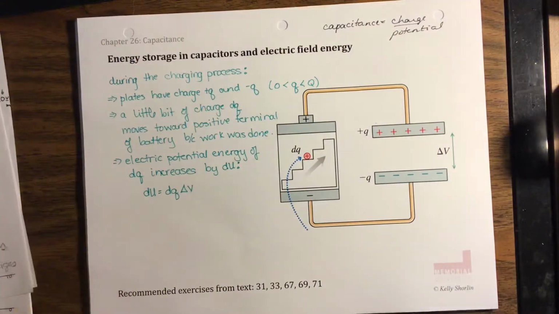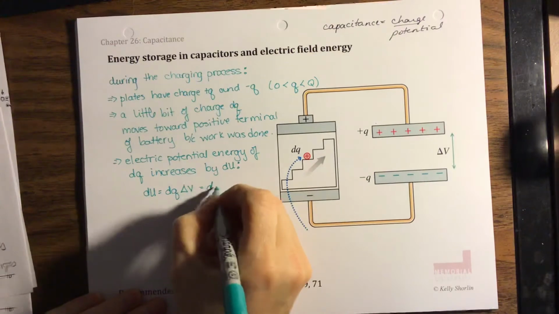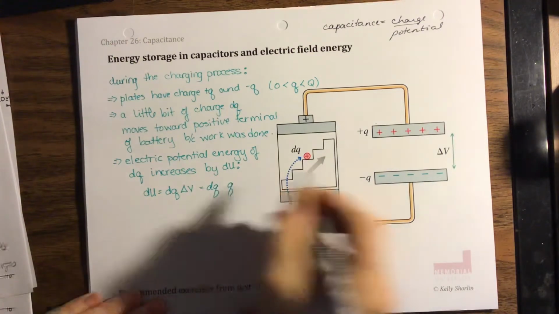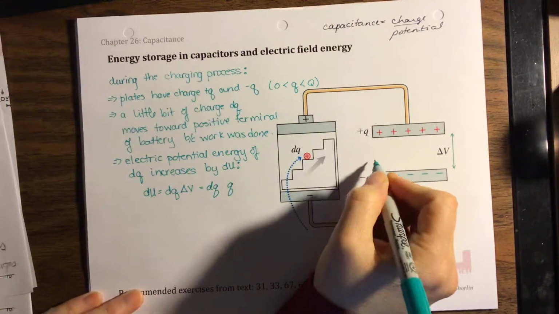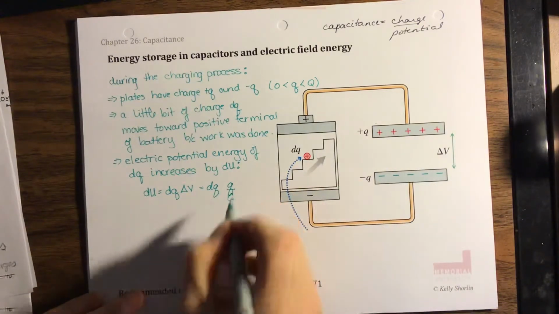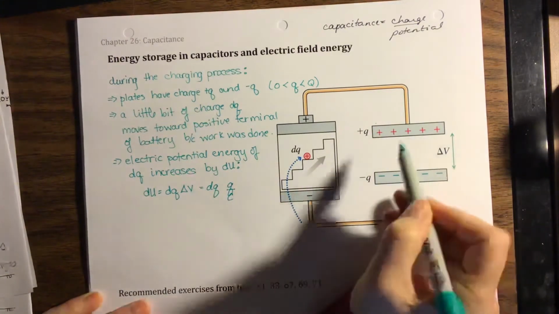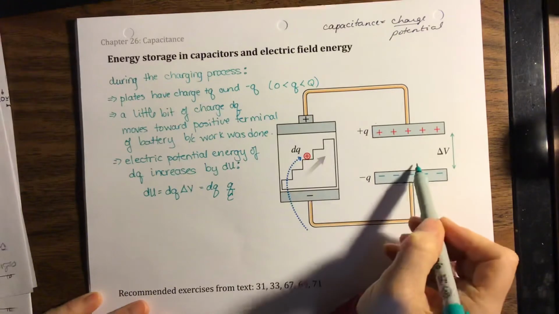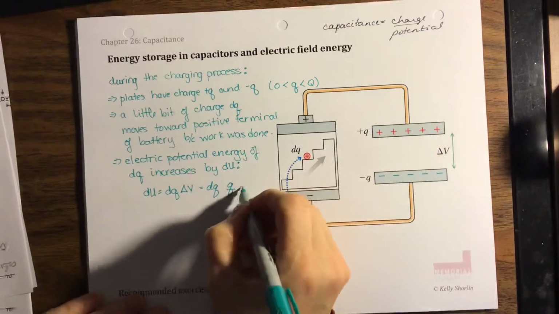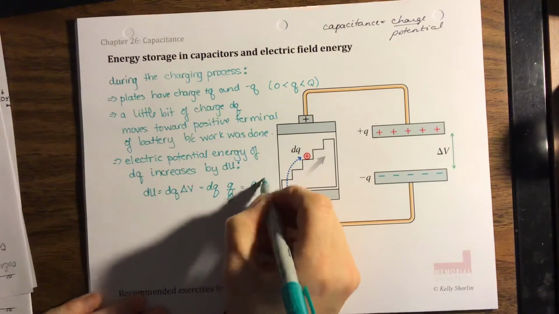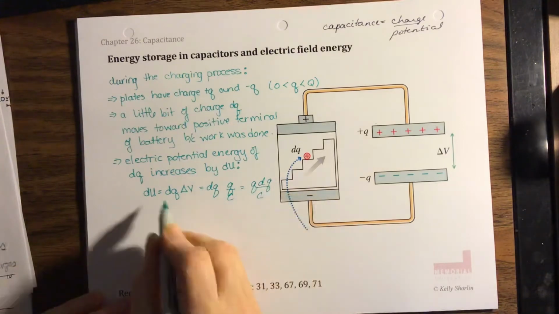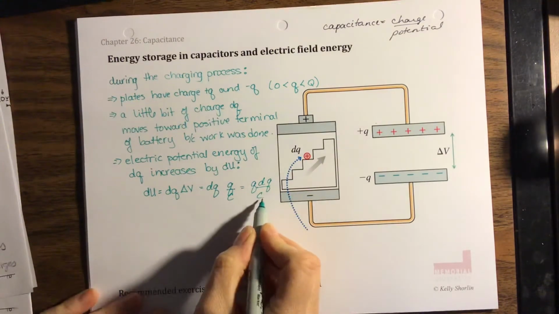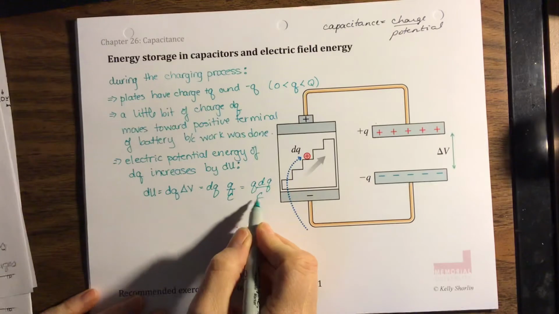Let's fill that in for our delta V. dU equals dQ times Q. The charge on our plates now is Q at this point in the process, divided by C, which is the capacitance, which is a property of the physical properties of the plate. So for my result, I've got Q times dQ over C for a little bit of the change of electric potential energy in that charge.